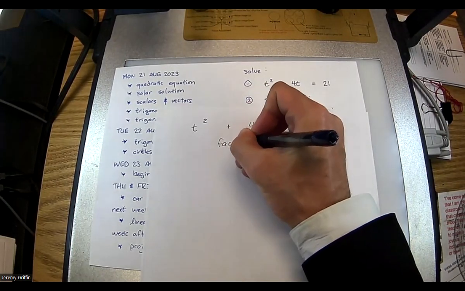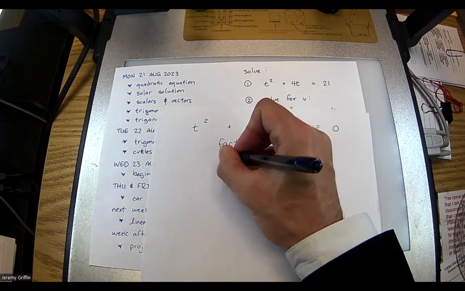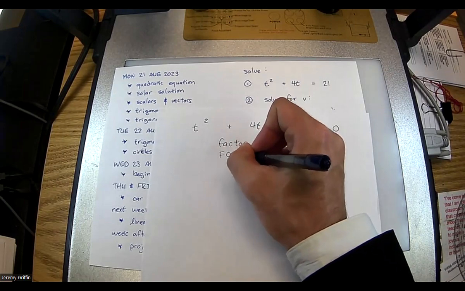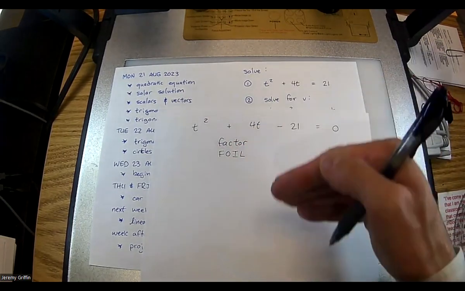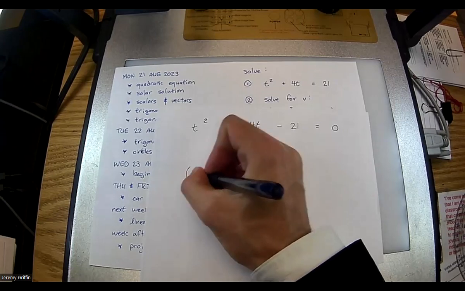Sure, I like factor. I'm going to write another term on here: FOIL, the acronym FOIL, which is really just a reverse process. I want to show you guys you can go back and forth. So let's do the factor.